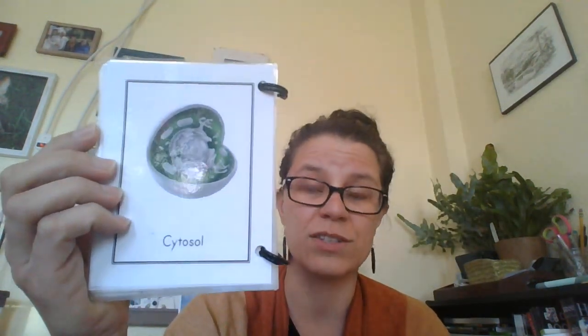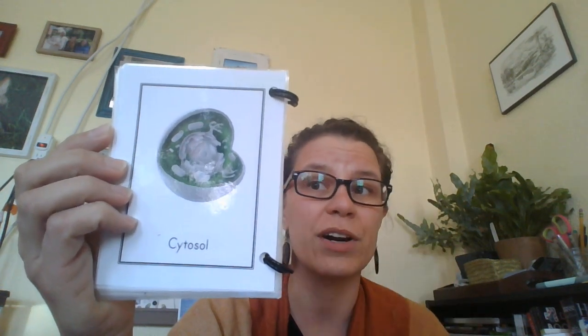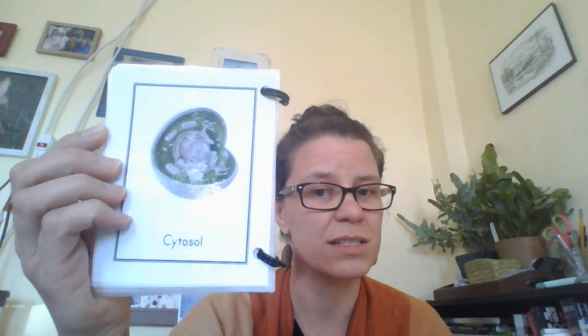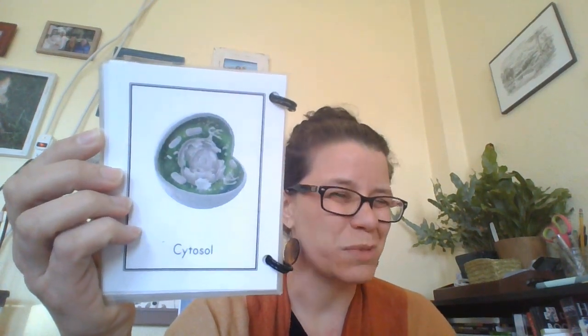Now, the cytosol. Cytosol is found inside the cell membrane and is a part of the cytoplasm. It is made mostly from water. Cytosol has a number of functions, one of which is movement of the organelles when the cell divides. It's kind of like the swimming pool that everything's floating in.